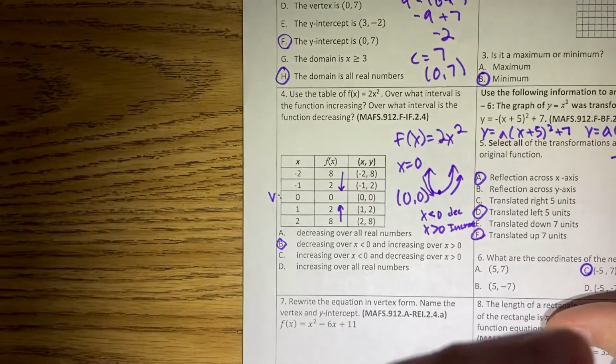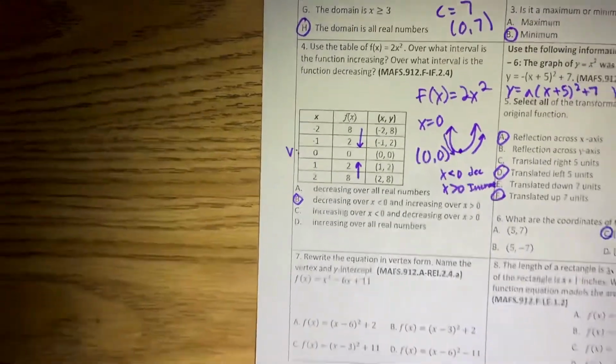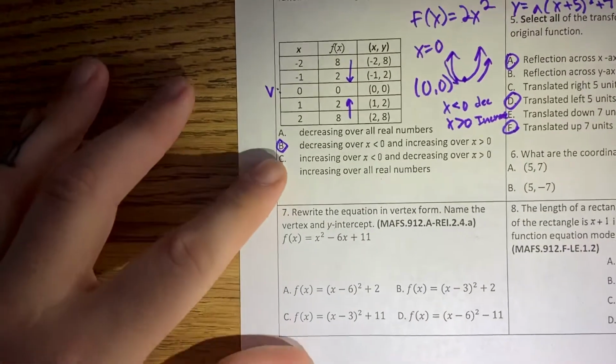Number 7. Probably should fix this later. That was too heavy. Let me just do this real quick. Sorry for the pause. There we go. We'll go from here.